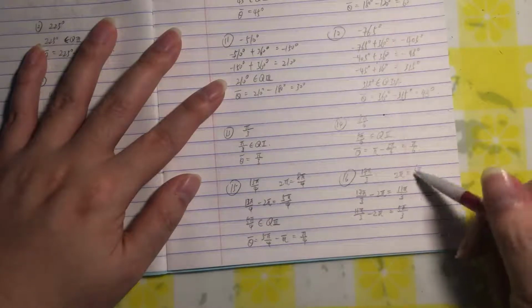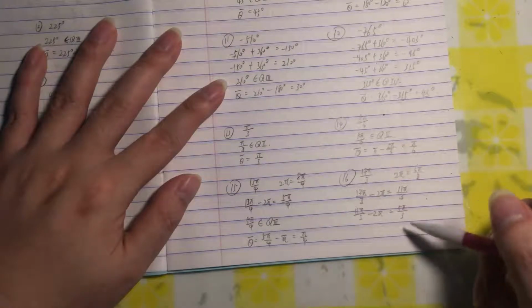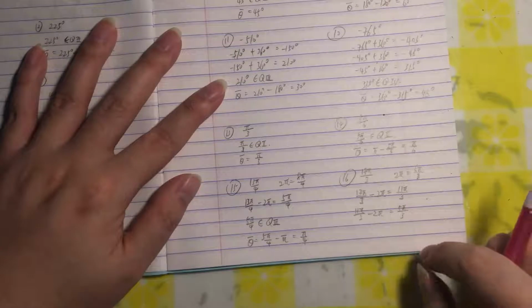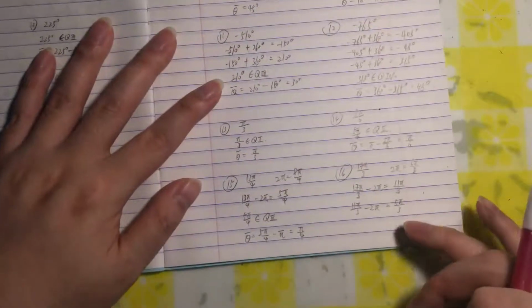And 5 pi over 3 is less than 6 pi over 3. So this angle is between 0 and 2 pi. That's okay. Next, find a reference angle based on this angle, 5 pi over 3. What quadrant does 5 pi over 3 lie in?